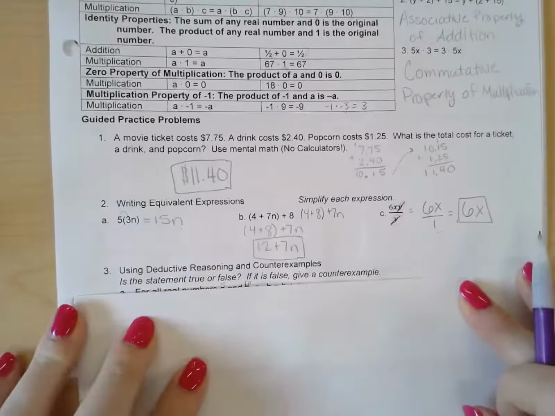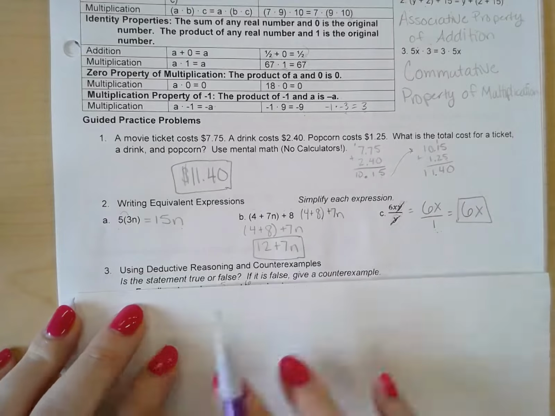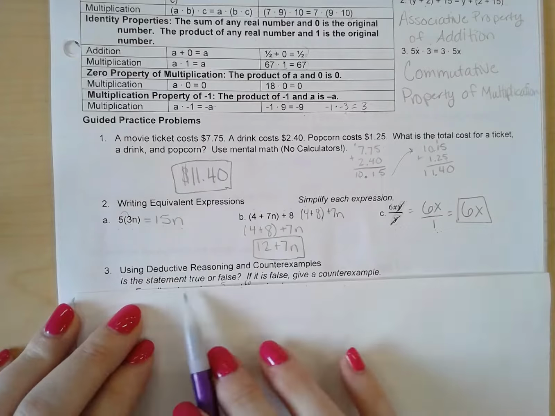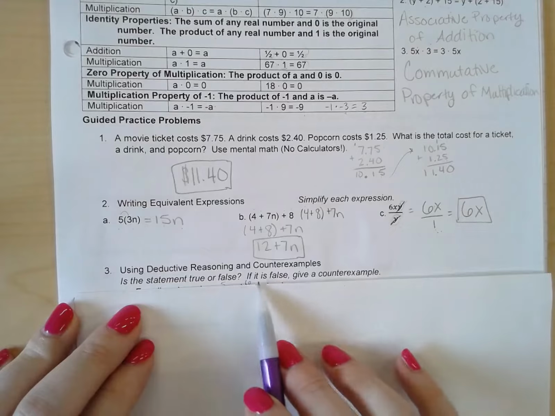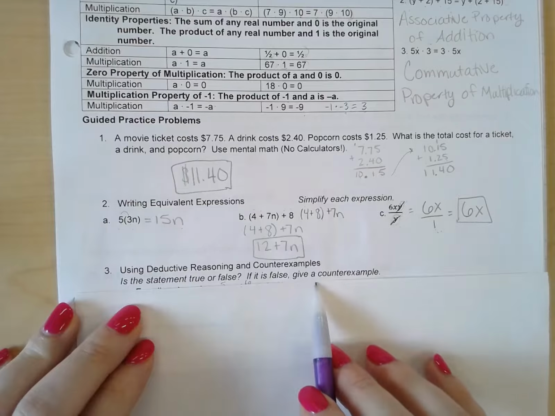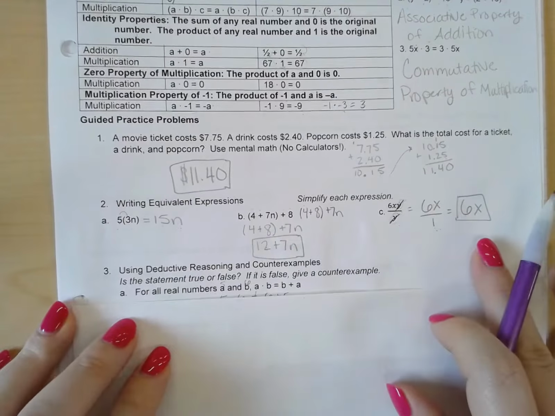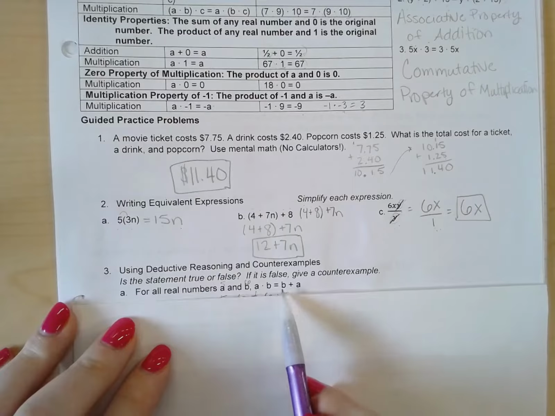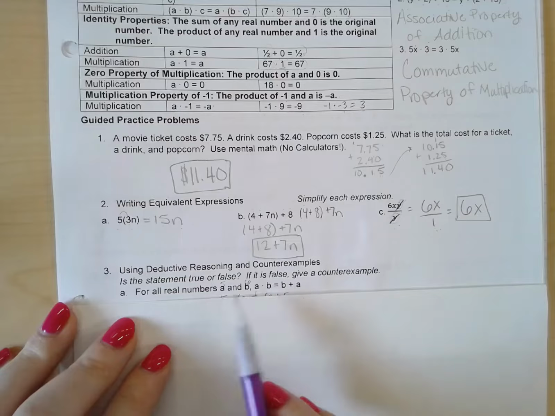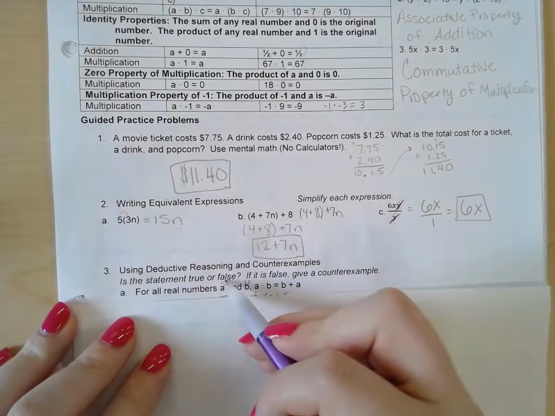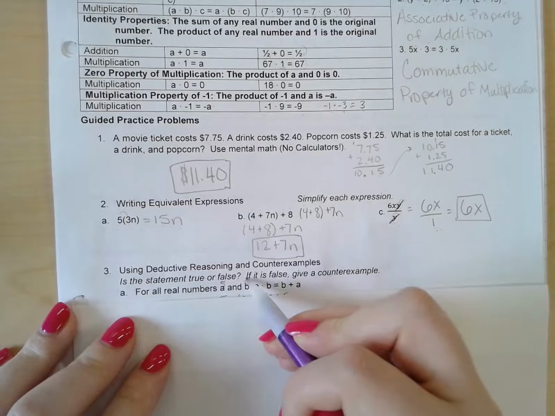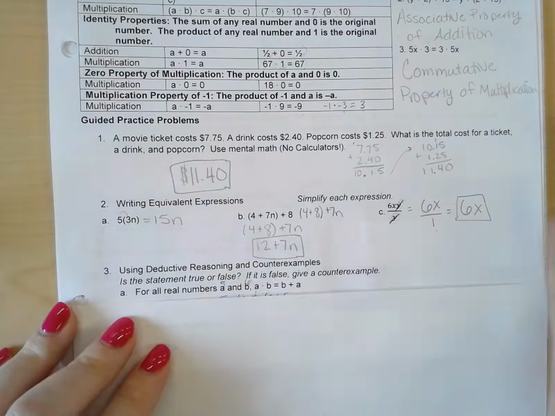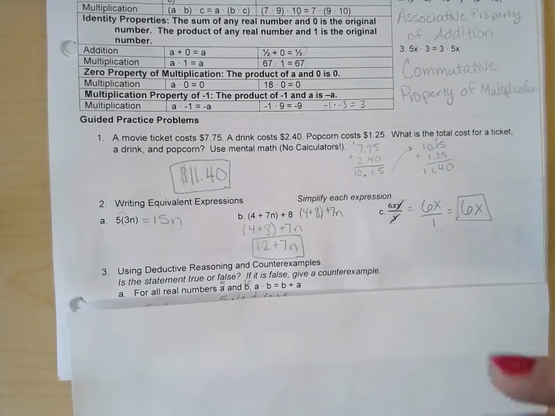So now we're going to use counterexamples and deductive reasoning. So is the statement true or false? If it is false, give a counterexample. So here I have, for all real numbers a and b, a times b equals b plus a. So I just chose 2 random numbers. I'm going to put 5 in for a and 6 in for b. You can choose any 2 numbers as long as they're not the same.